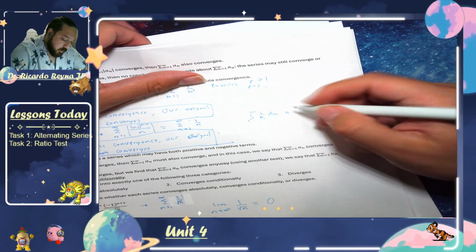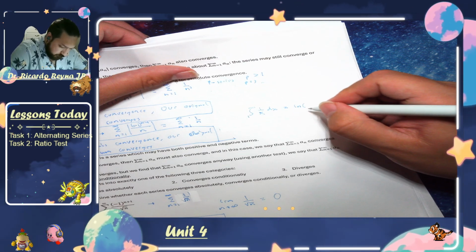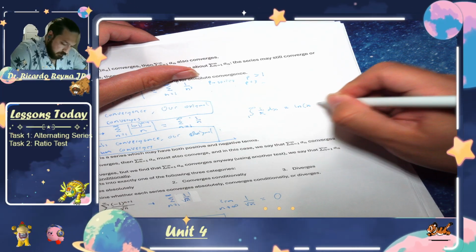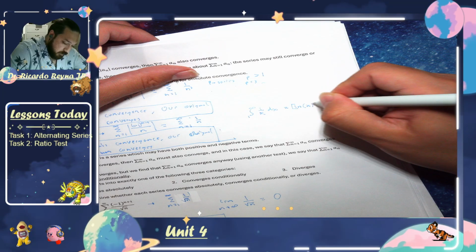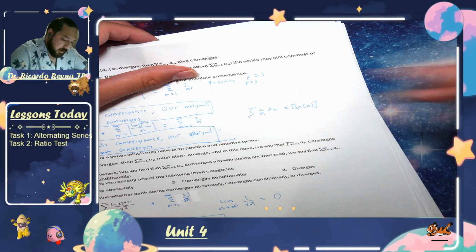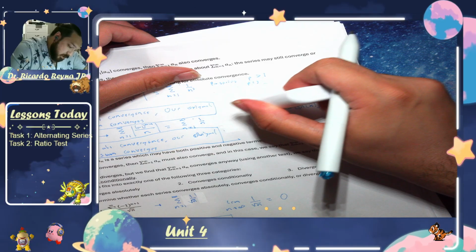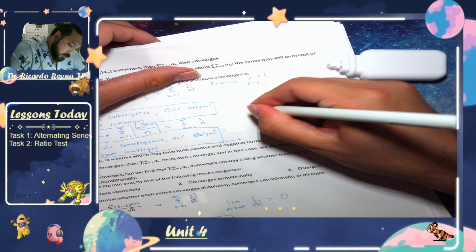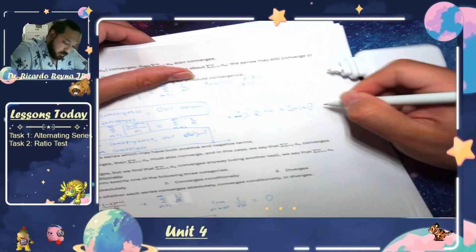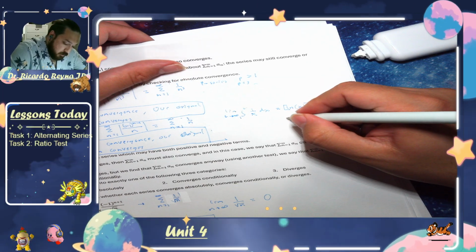So in this case, you have ln of x, oh, I forgot to write that it is going to t, where the limit as t goes to infinity. So it's going to be from 1 to t.